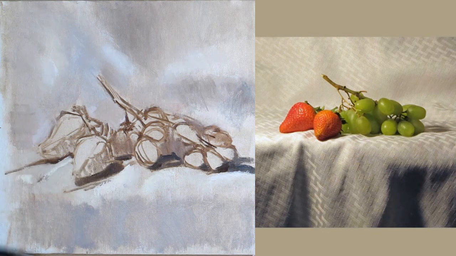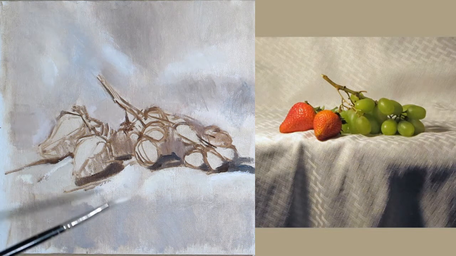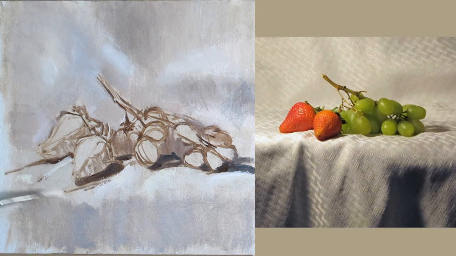Alright. Now I'm going to go ahead and start to put in something with the strawberries. Strawberries are pretty important in our little painting here, so we're going to want some of those in there. It'll really help us get a feel for things, since these will be a little lighter once we start putting in the red.